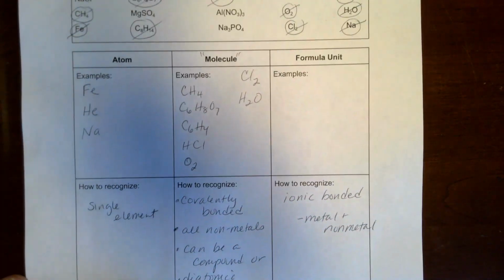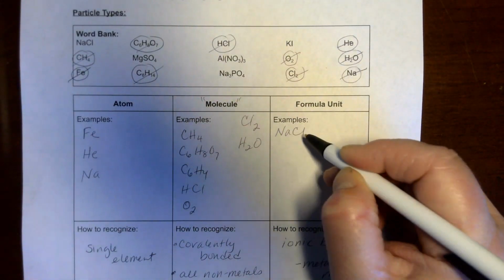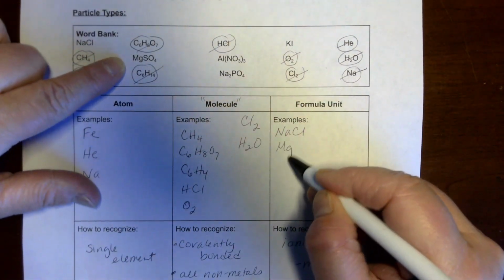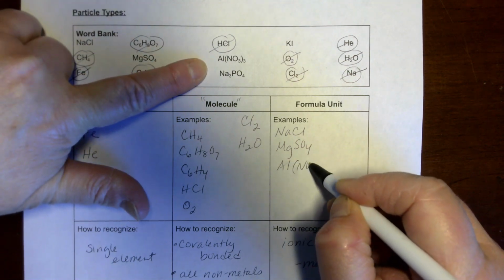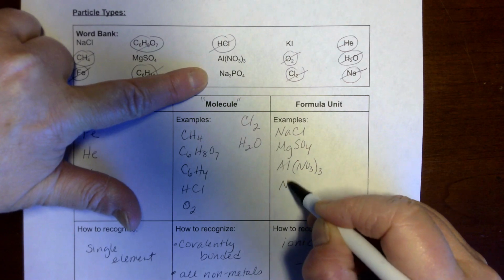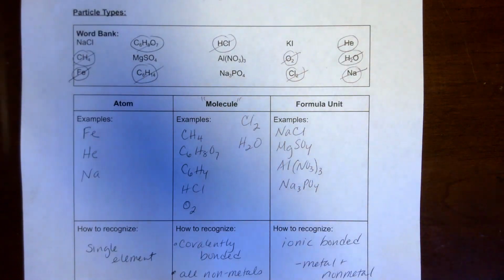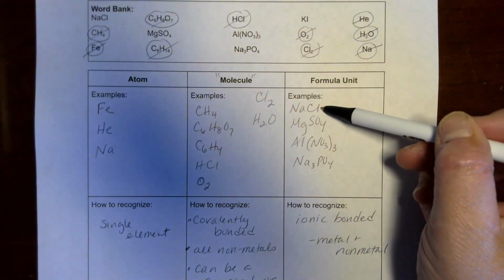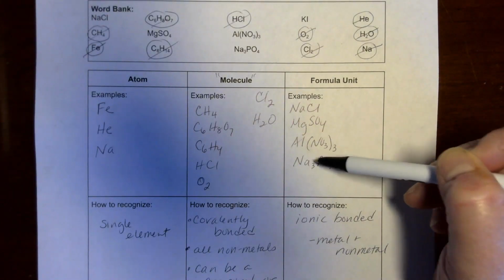What's left? We have NaCl, MgSO4, AlNO3, Na3PO4, and that's it. So you're looking for metal, nonmetal combinations.